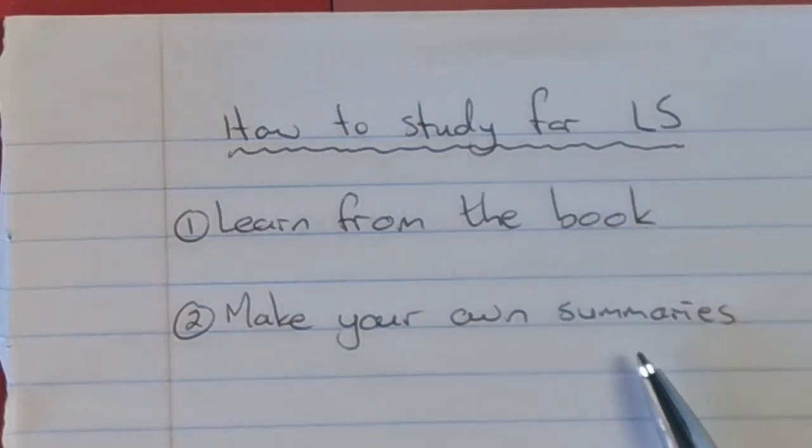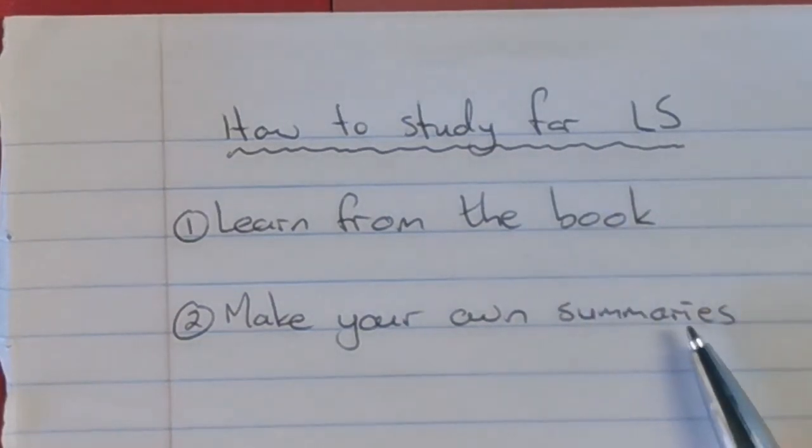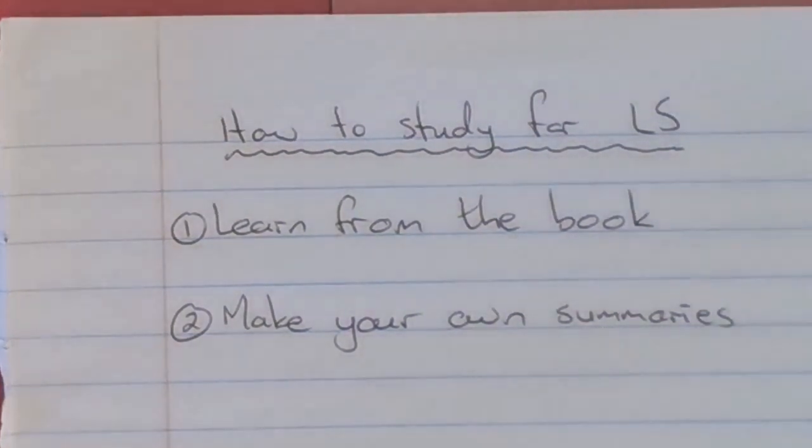So often the best thing is to actually make your own summaries, because when you make your own summaries, you can rewrite the information in a way that is interesting to you and that is eye-catching to you. And summaries actually help a lot when you get to grade 12 and if you're going to go to university, because if you have a lot of information to remember, you cannot just read it from the book and remember it. So let's start from scratch.